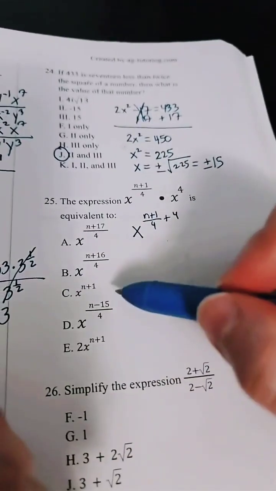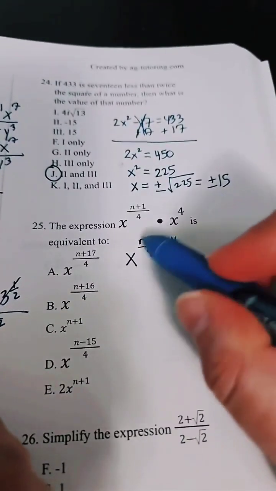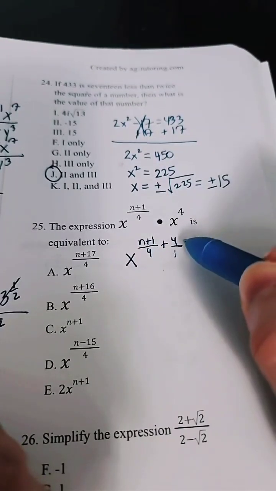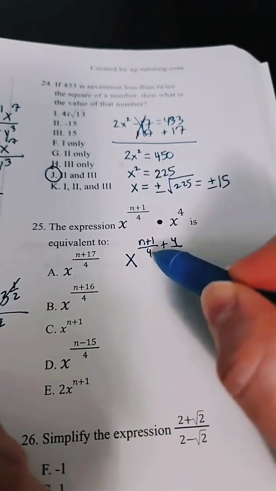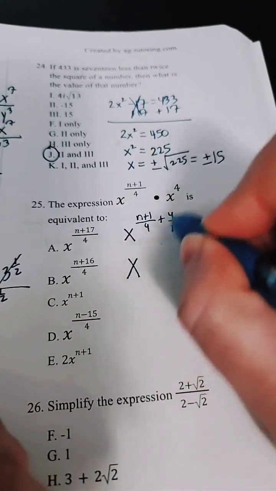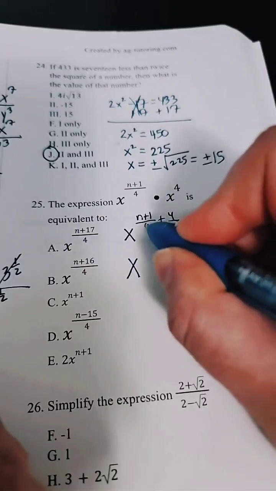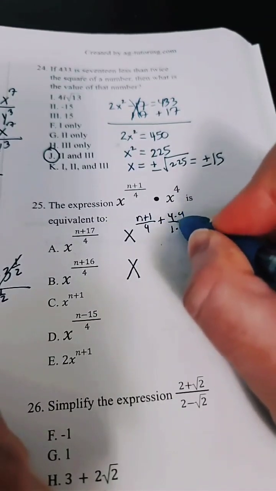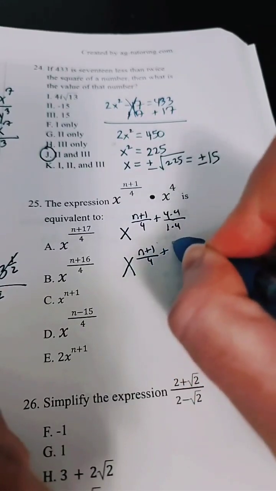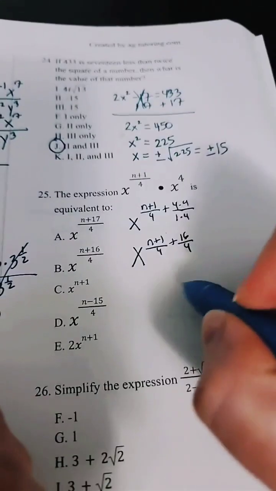But you'll see that none of these look like that. That's because you have to turn the 4, which is the same thing as 4 over 1, into a fraction with a common denominator before you can add it. To get it to have the common denominator 4, we can multiply the top and the bottom by 4. So then this is going to be n plus 1 over 4 plus 16 over 4.